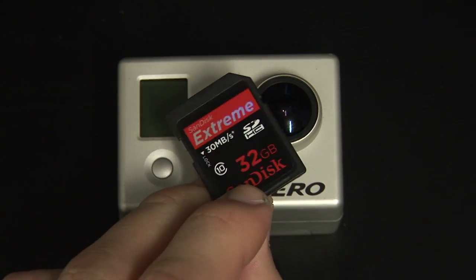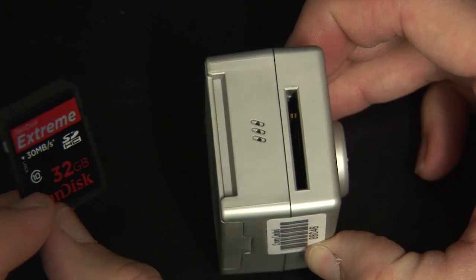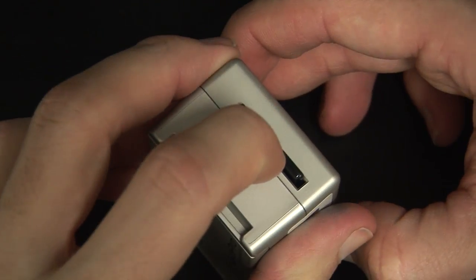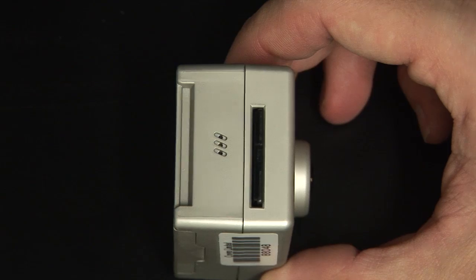These are the memory cards. It's got a 32 gig. Flip it to the side. You've got a big memory card slot. Push it in, and it clicks in like that.